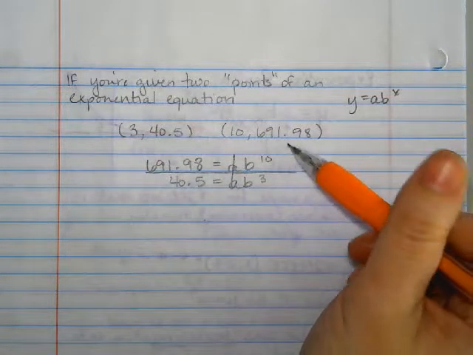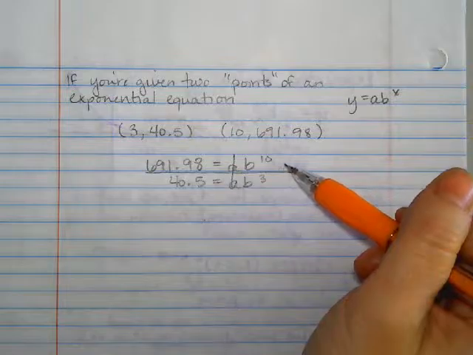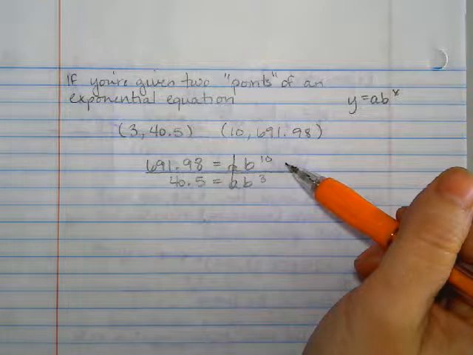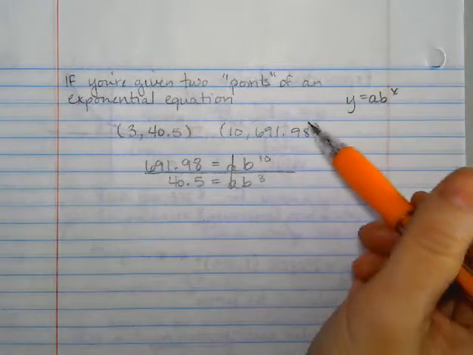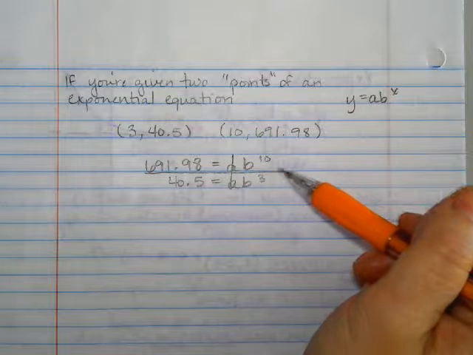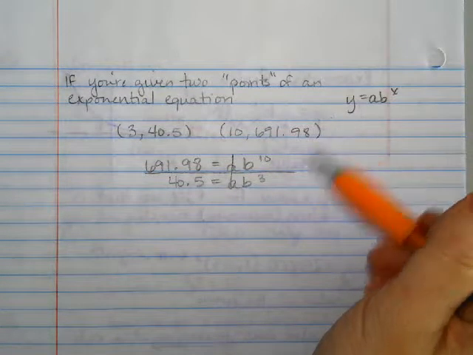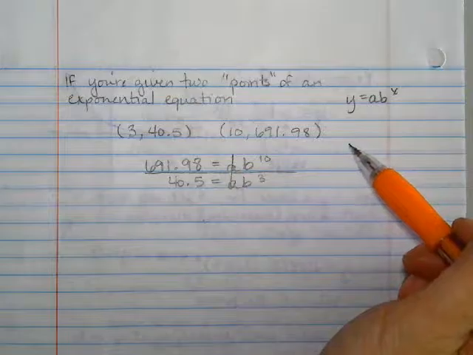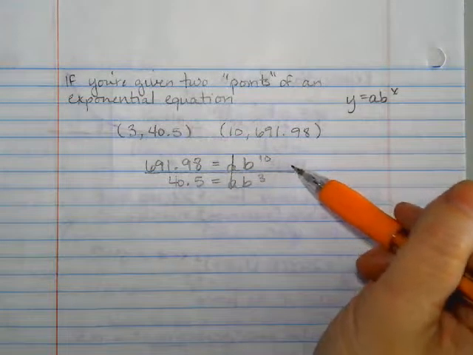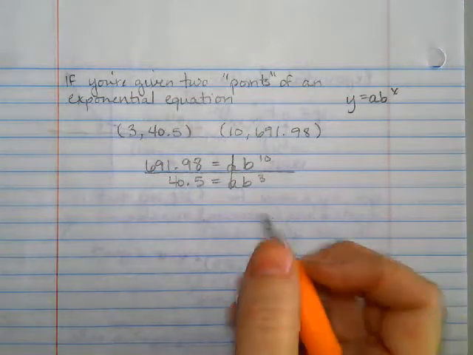What do I do with those exponents? Subtract them, because if I have 10 b's on the top and I have 3 on the bottom, 3 on both the top and the bottom are going to divide out, and I'll be left with 7 on the top. So b to the 7th.